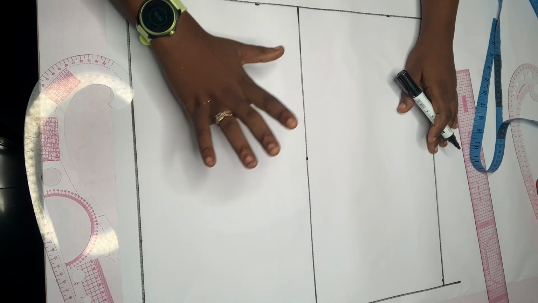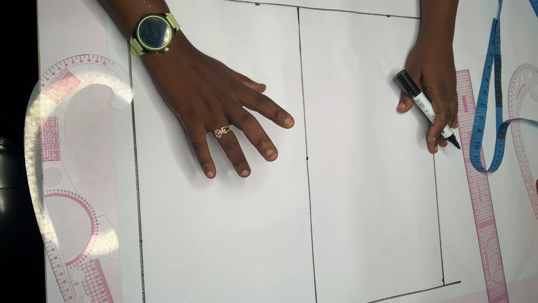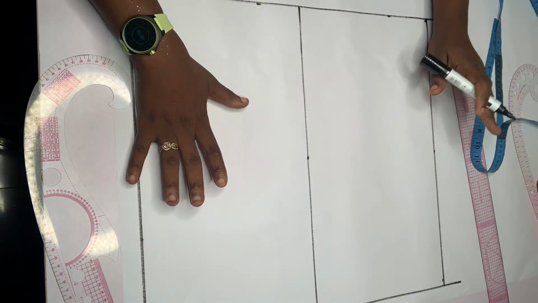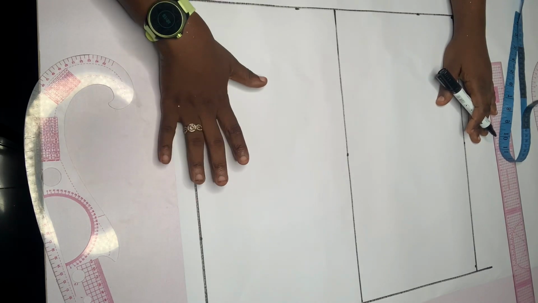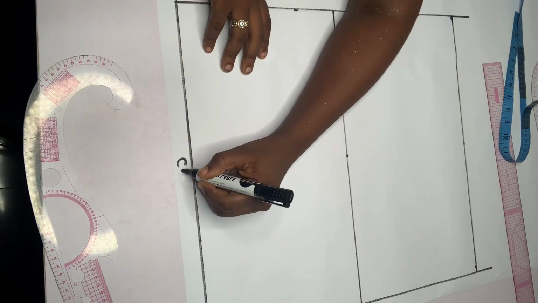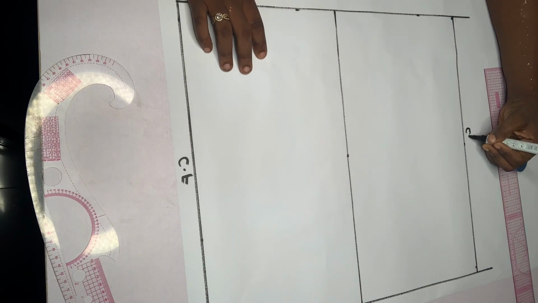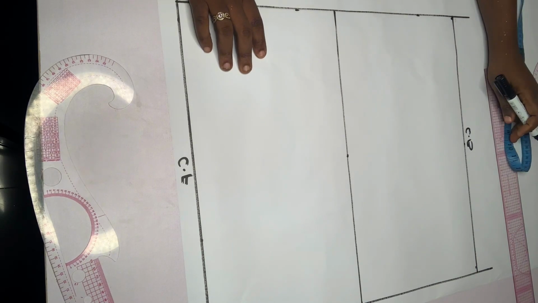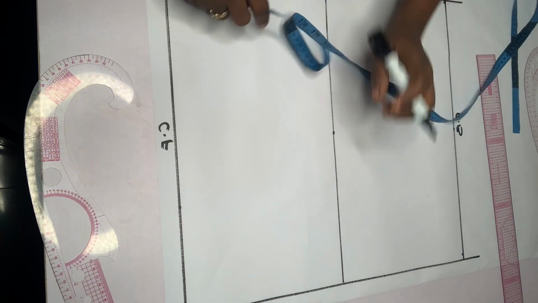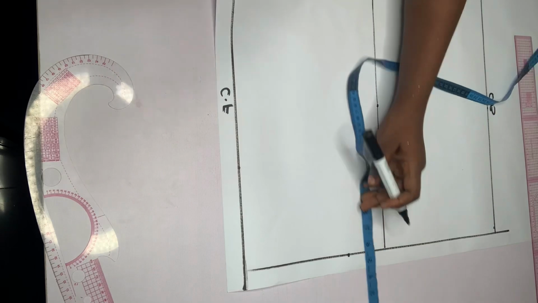So we determine the parts that will be used as our front and our back. For me, I'm using this part for my front and the other side for my back. So I'm going to go ahead to label them as follows: the center front, which is the CF, and then the center back, which is the CB. This will guide me to let me know the part that serves as my front and that of my back.